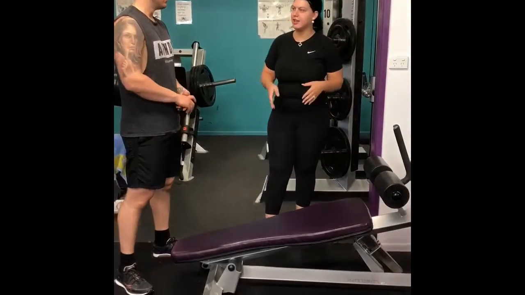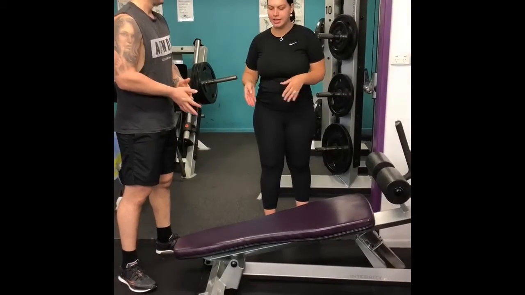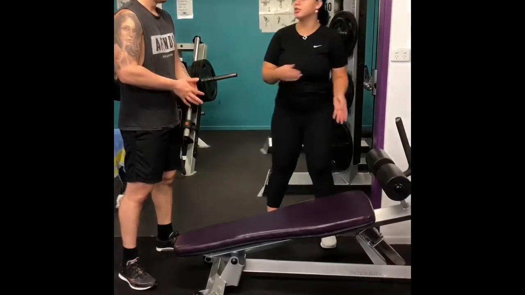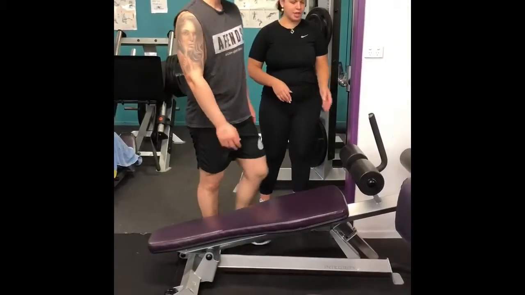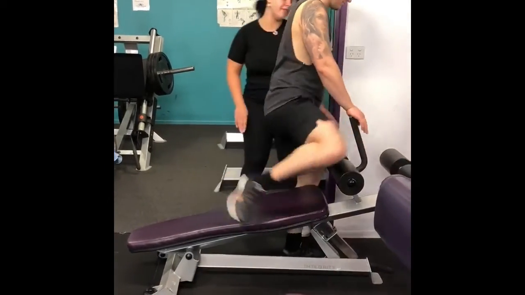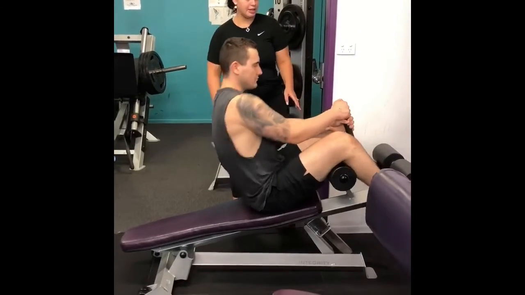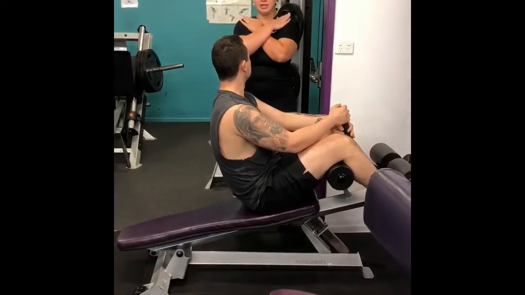This is a decline bench sit-up. So I can't do the exercise, but I'll get you to sit on it and I'll talk you through it. So you're going to place your feet in here just to lock your feet in. Yep. Up underneath there. You're going to start with your hands in this position.